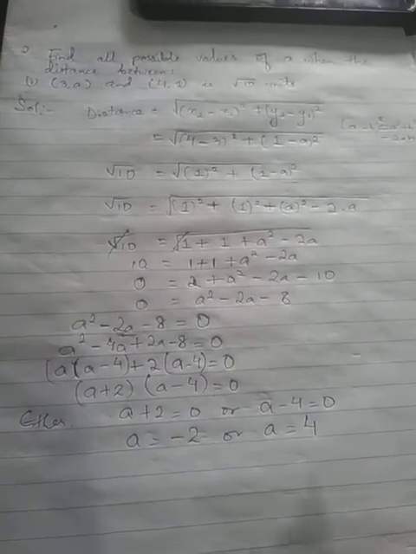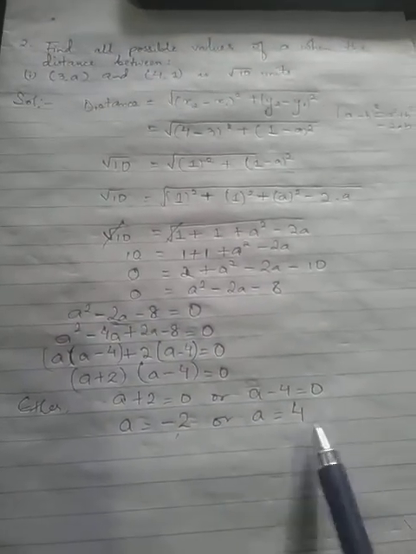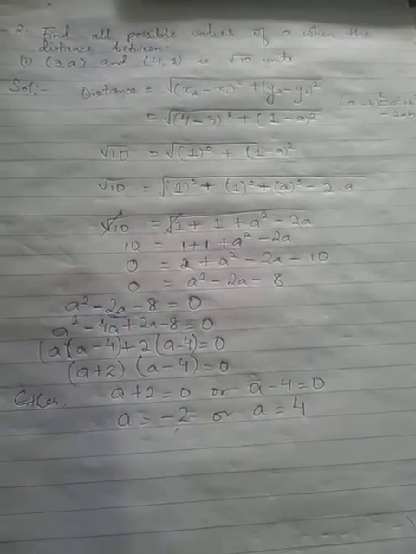So what would be our answer? We will take both values for this one. The value of a can be either minus 2 or plus 4. This is the answer for a.